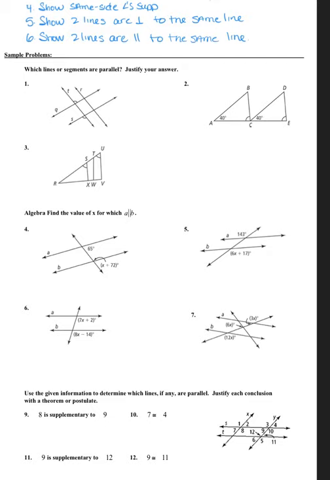So if I look at example 1, it says which lines have to be parallel and why. So basically, there's no angles on line R, so I'm basically going to just get rid of R, and I'm going to concentrate on that other line. And I can see that this angle and this angle are marked. Those are alternate exterior angles. So since alternate exterior angles are congruent, that means that those lines are parallel. So for the homework, that's how you would write it. So Q is parallel to S because alternate exterior angles are congruent.